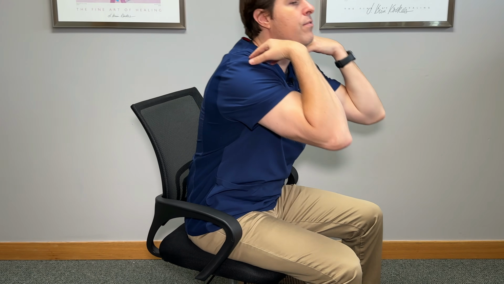What we're going to do is start seated with very good upright posture. Have your back as straight as possible. From here, we're going to bend our elbows like this and then lean forward until we're resting our upper body weight completely onto our elbows. And again, try to keep your back as straight as possible. Don't try to round it during this exercise.